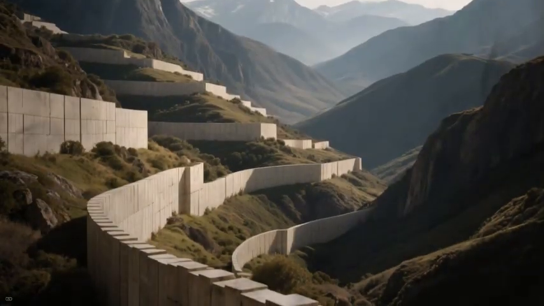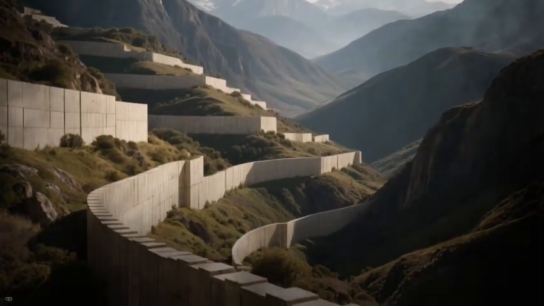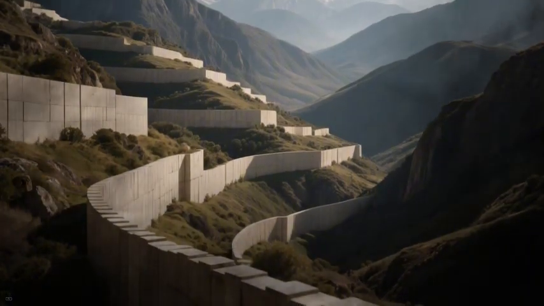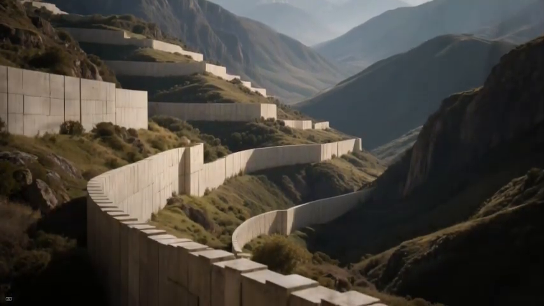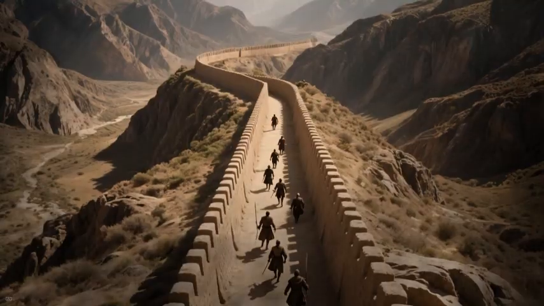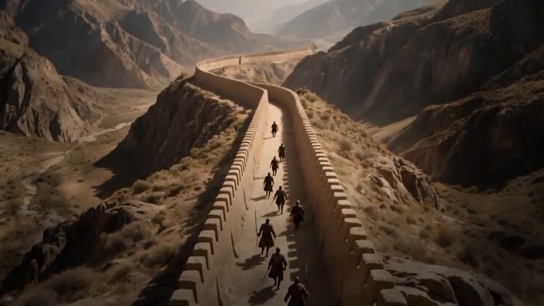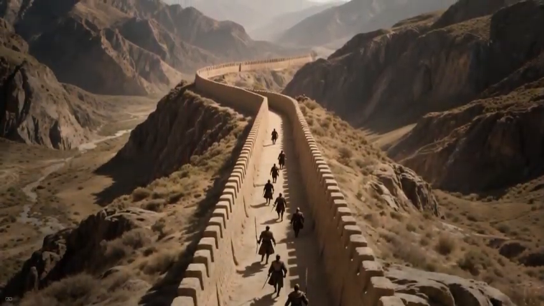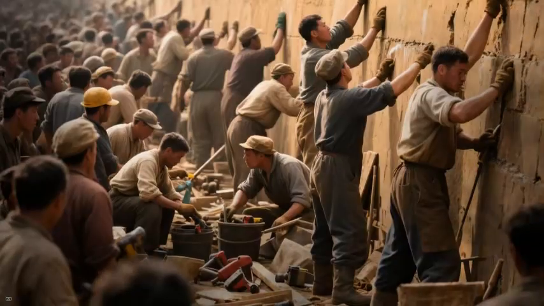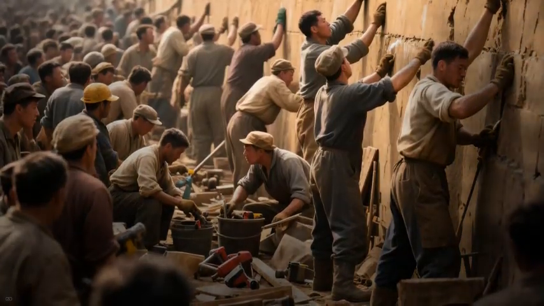Each wall responded directly to the geography. Builders placed walls on ridgelines where visibility was greatest. The goal was not to create an unbroken line, but to force incoming groups into predictable paths where defenders could respond more effectively. Labor for these projects came from several sources.